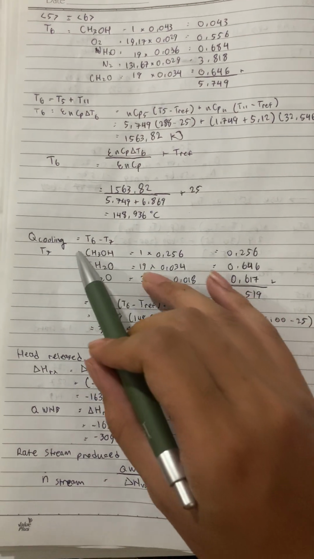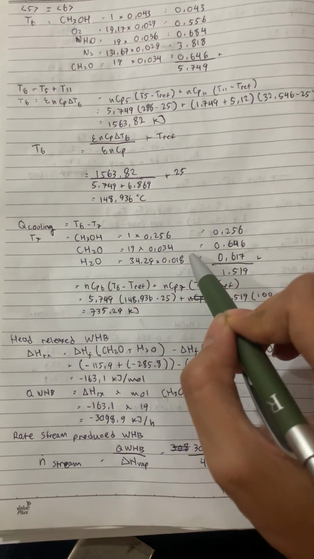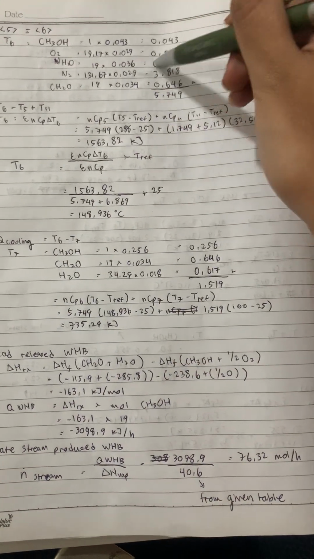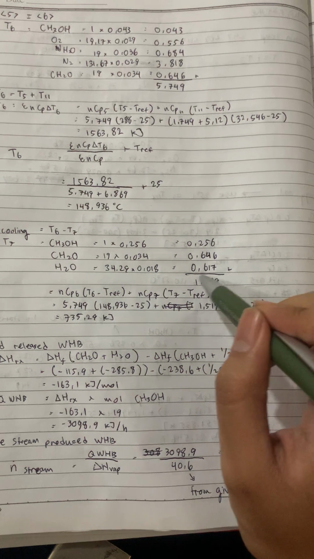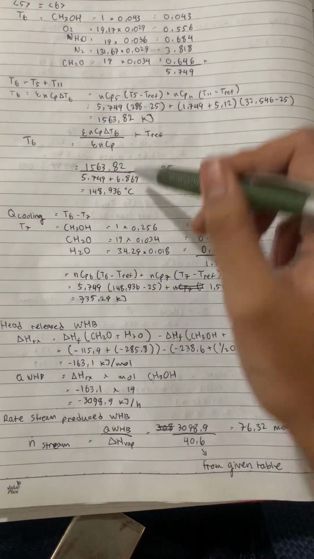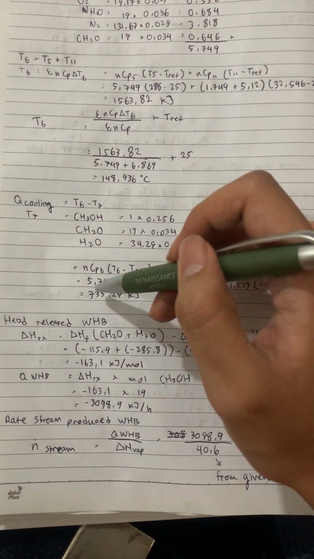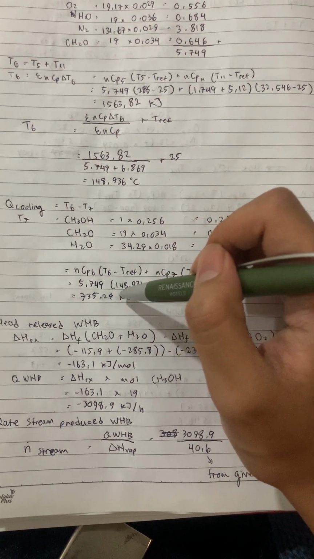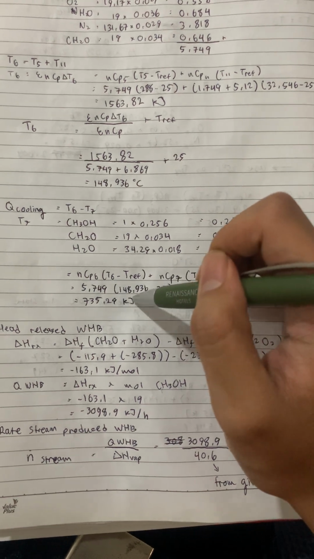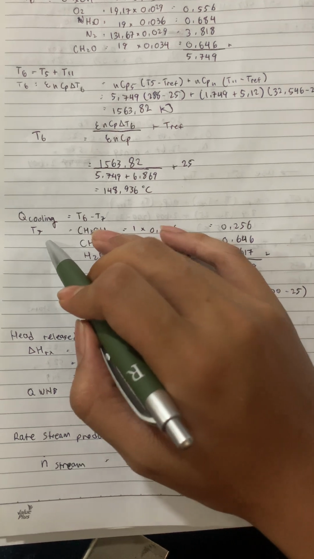Okay, T7 here, known compositions, and I did the same thing as the previous one as I did before. I got the total here and then calculated with the same method right here. And then I got 735.29 kilojoule for the Q of the cooling system, which is the T7.